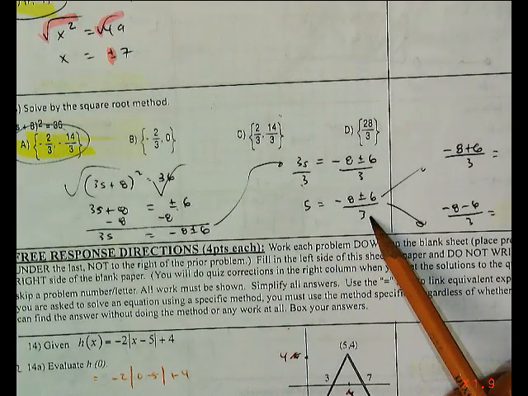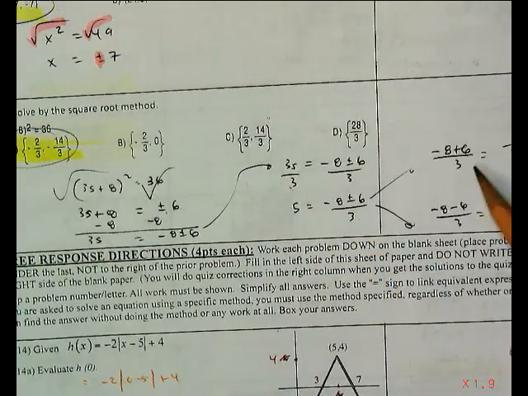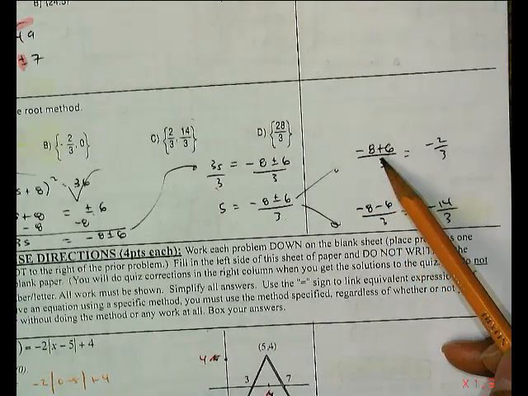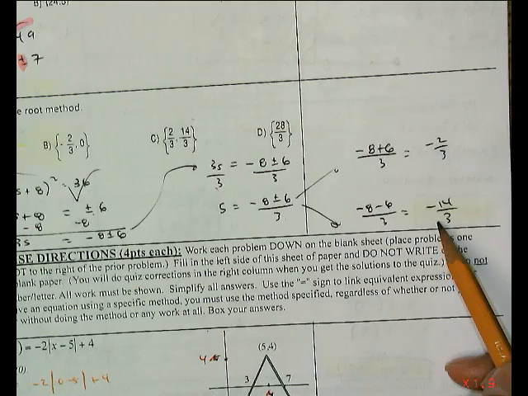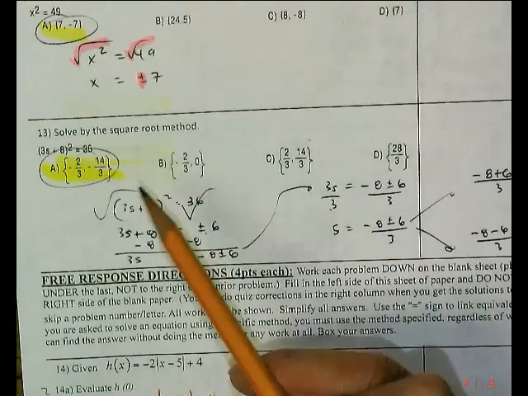So it's essentially two problems here. You just do the plus, so that'll be negative 8 plus 6 divided by 3. Gives me negative 2/3, and negative 8 minus 6 divided by 3 is negative 14/3. So my letter choice A is my answer.